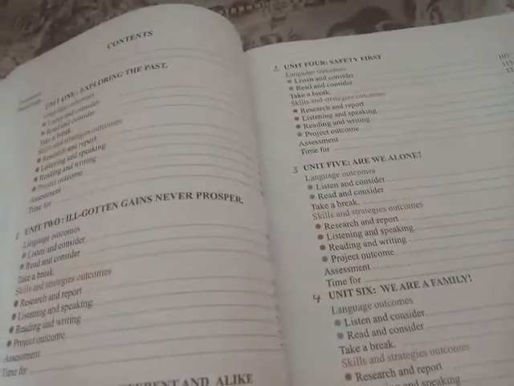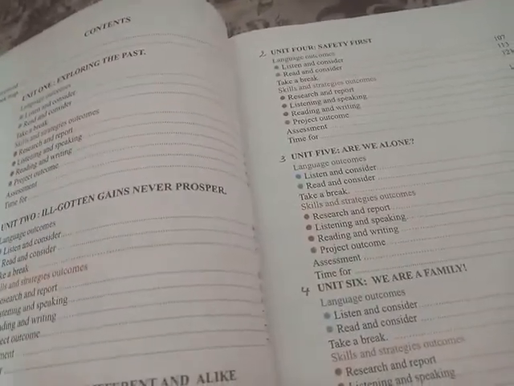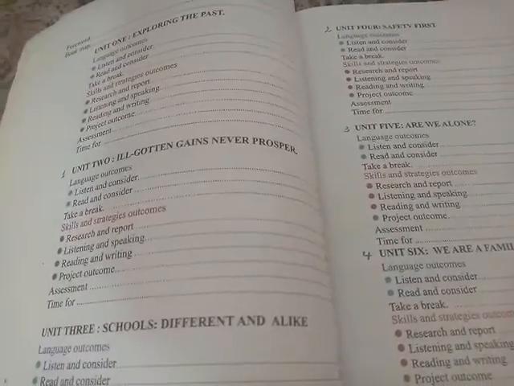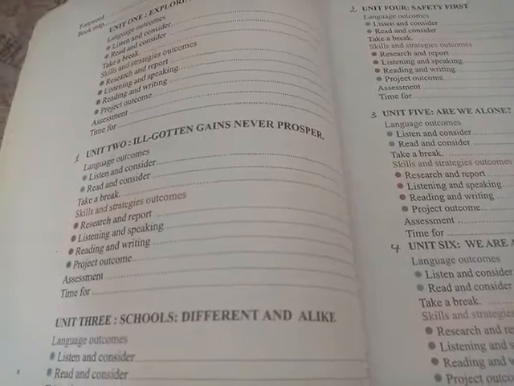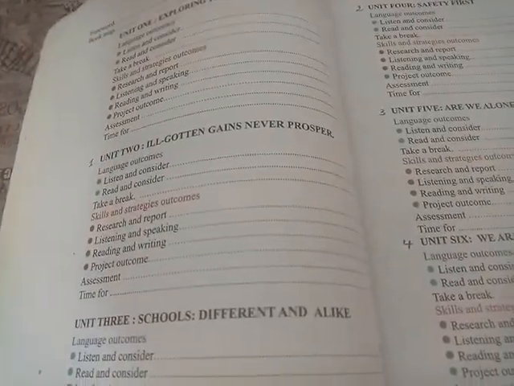Here, the first unit for both streams, I don't know actually. It's unit 1, ill-gotten gains never prosper. It means that the money that doesn't come in a legal way will never grow. It will be talking about ethics.